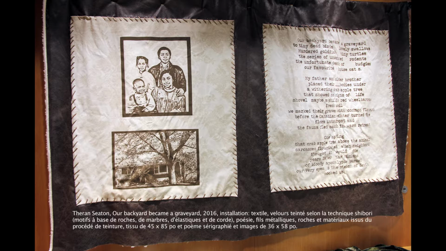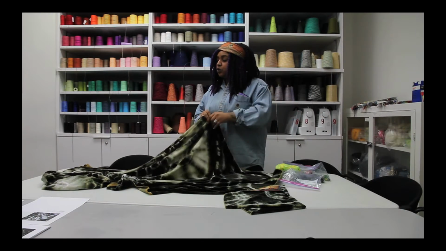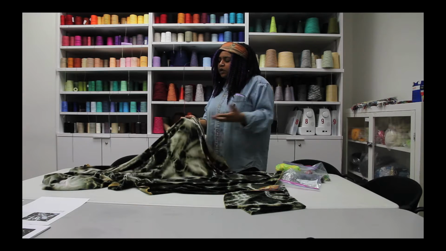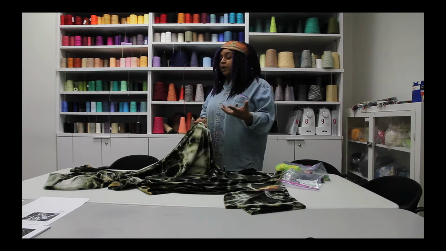So for the bigger piece, it's actually 7 feet of velvet, and I have to find a way to drape it for my installation. But all the marks are like stones. So whenever I had, my dad was an alcoholic, so one of them was a stone of his alcoholism, as I'm remembering.